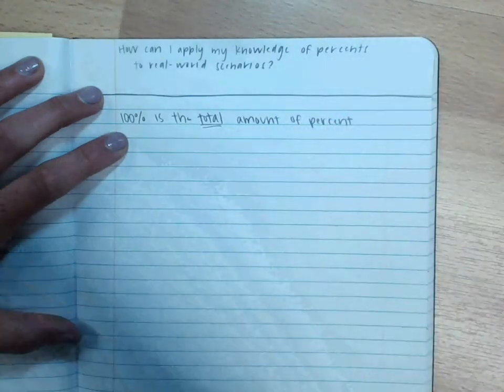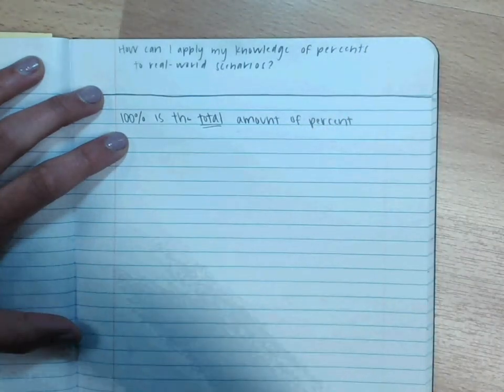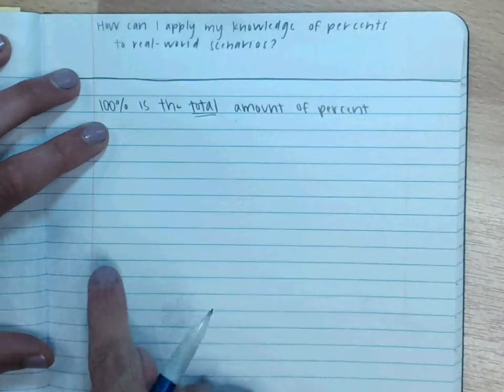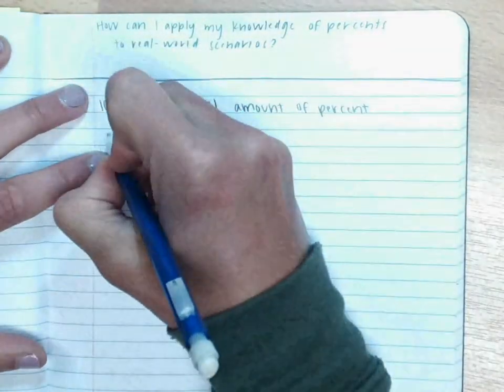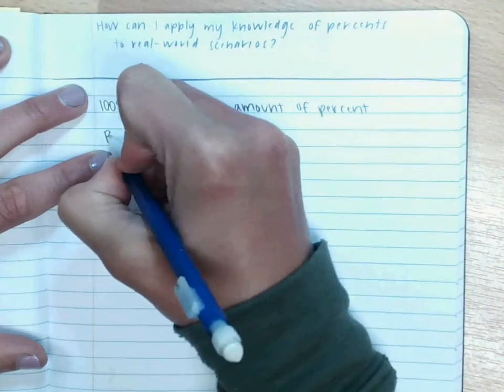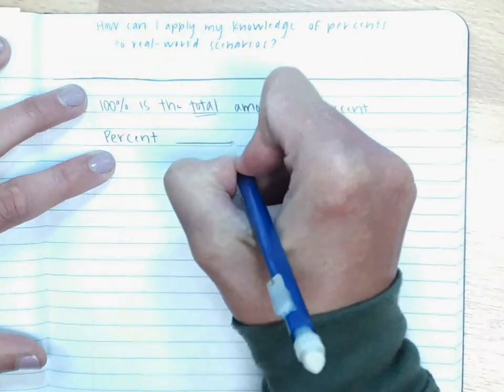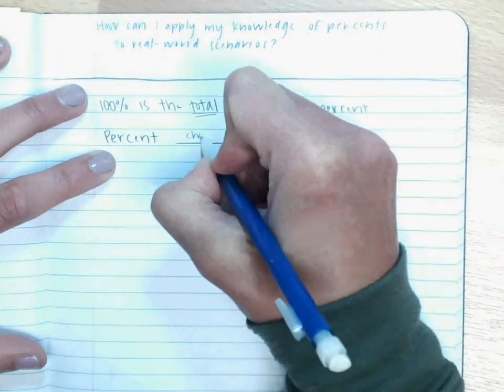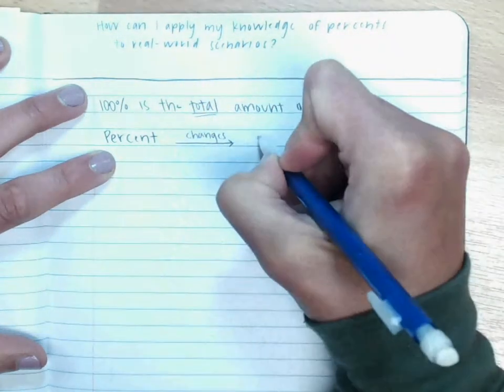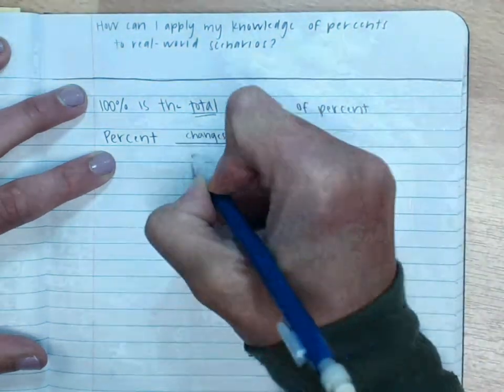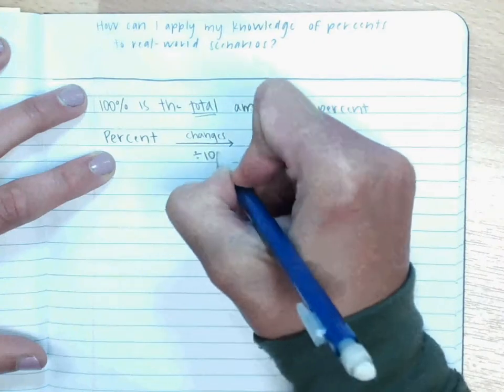And mostly when we're dealing with percentages today or during this lesson, we're going to be changing a percent to a decimal. So if we do that, we want to divide by 100.